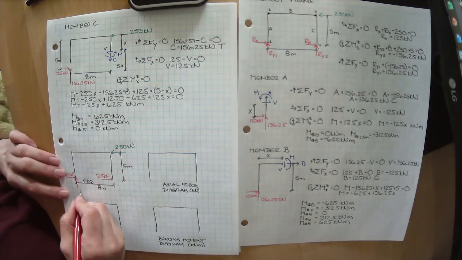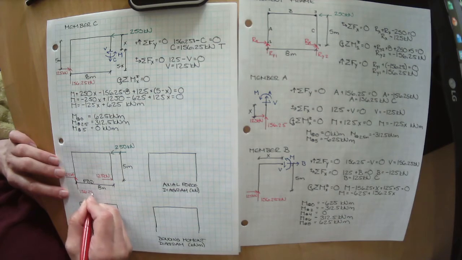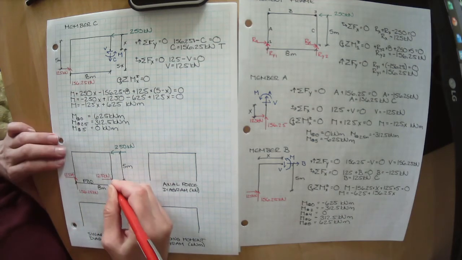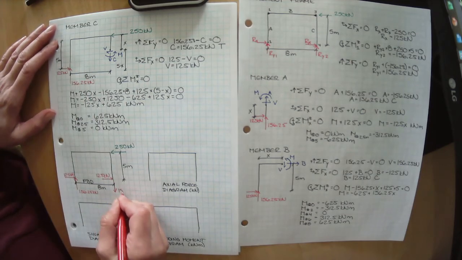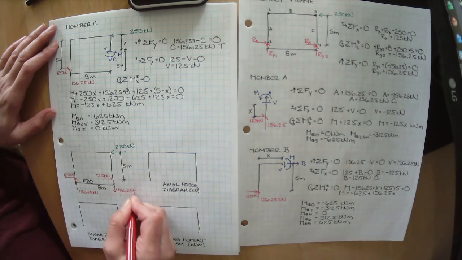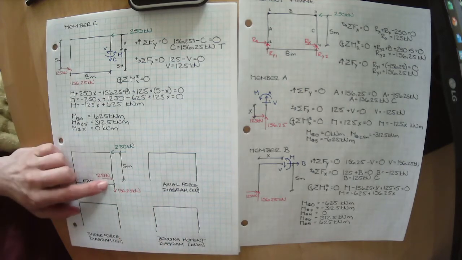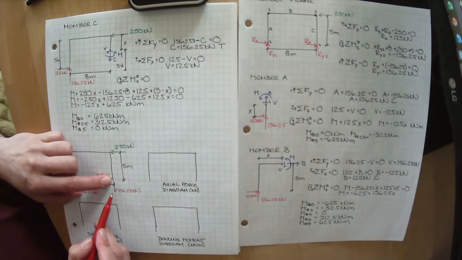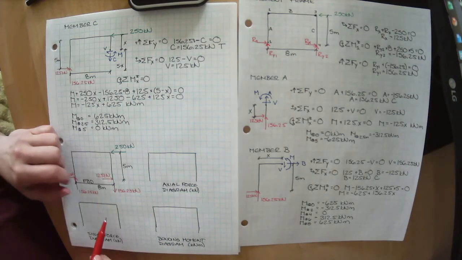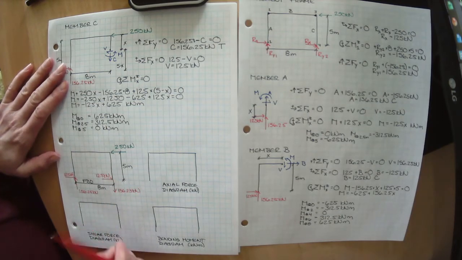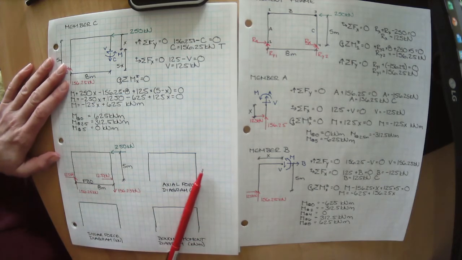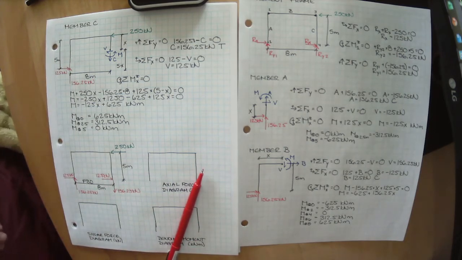This pushed up with 156.25 kilonewtons, and this one was trying to lift up. So here's the thing. I can reverse the arrow direction and write the number as positive, or I could have kept drawing that arrow upwards, but then I would have had to write that number as a negative.